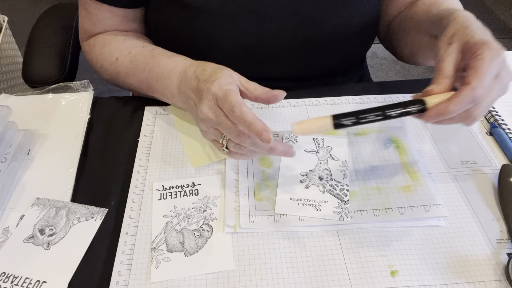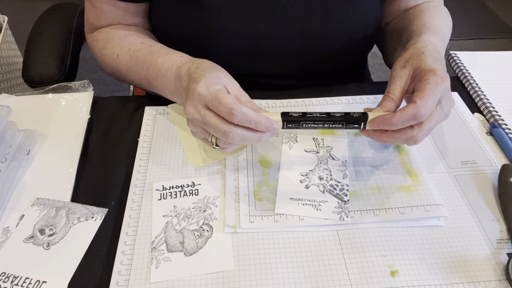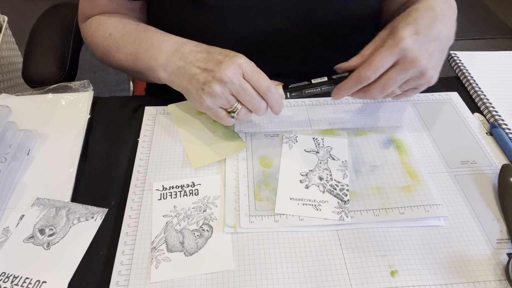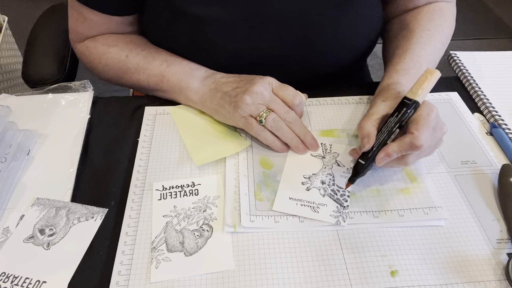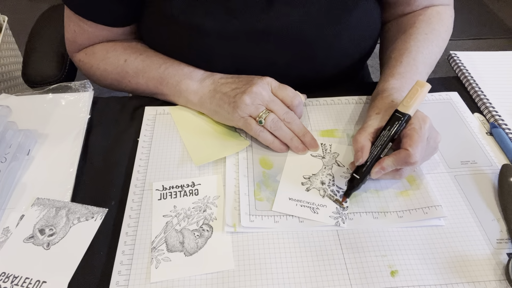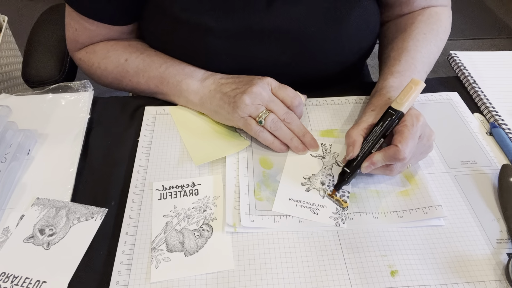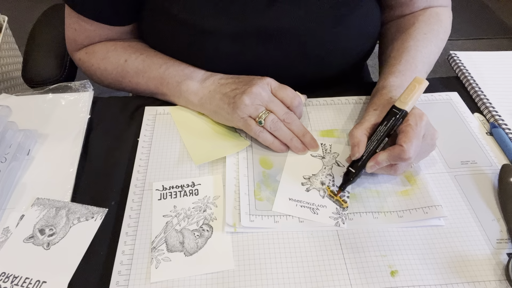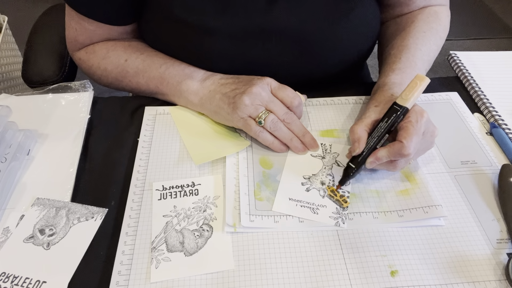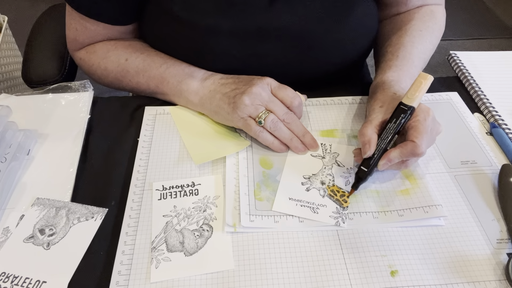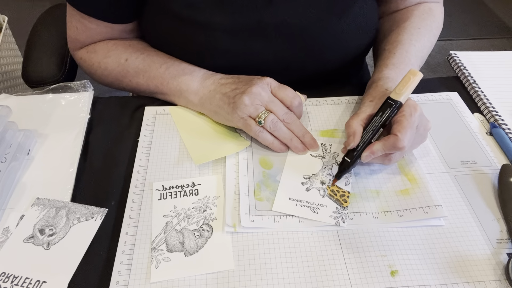And I'm going to come in with the light pumpkin pie on this one because it's a bit of an orange. And I'm just going to come right over the top of all of this time. I'm just going to come over the black as well. And just come down and colour using the blends.